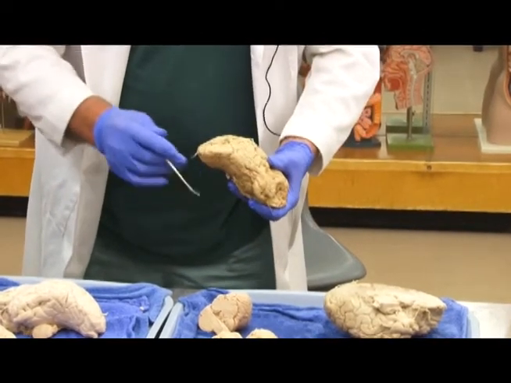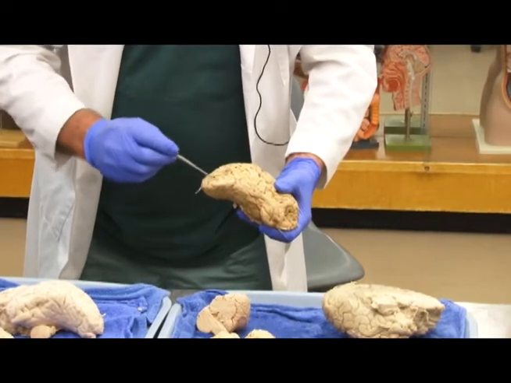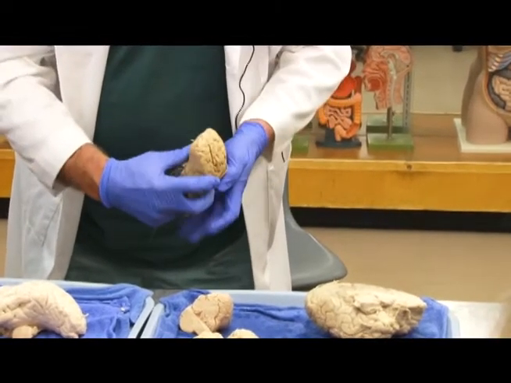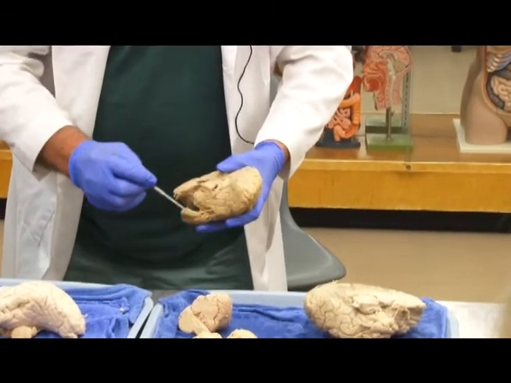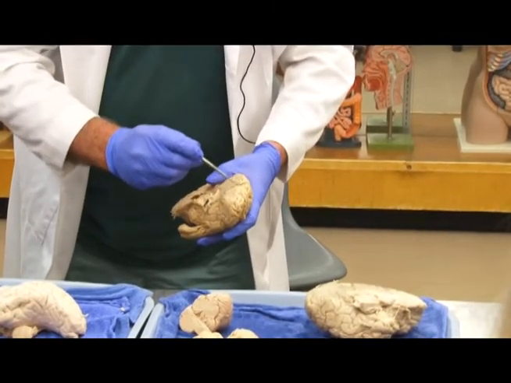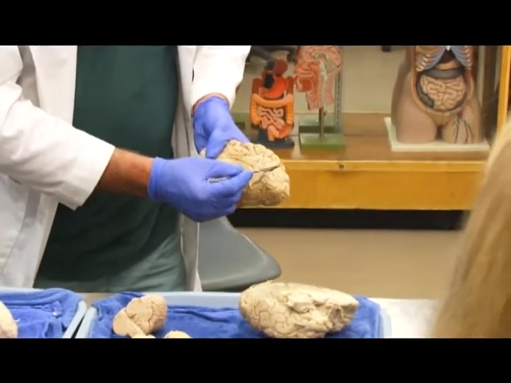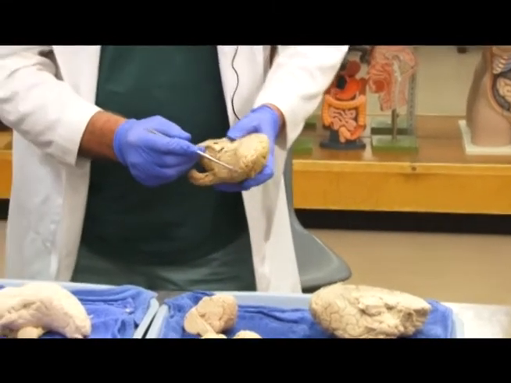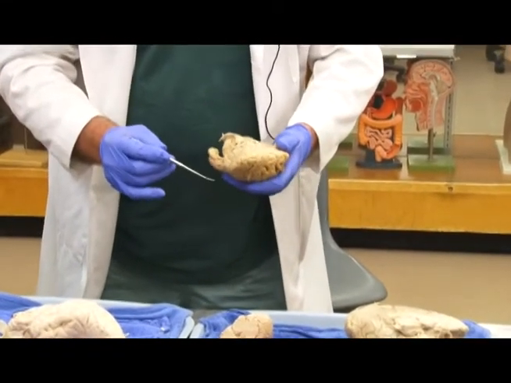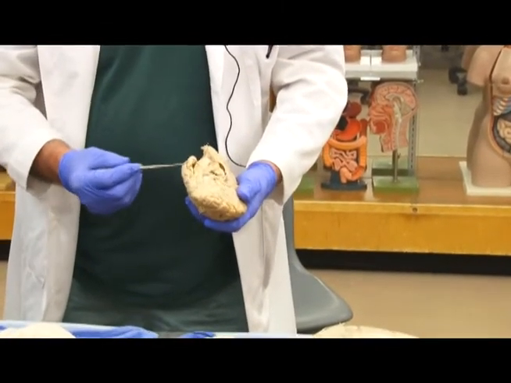Coming to the back, we have the superior, middle, and inferior occipital gyri, which come around here and fuse. This here is called the occipital notch, and it's considered a dividing line between the parietal lobe and the occipital lobe. It's an arbitrary dividing line. It's just an anatomical structure. This is the inferior temporal gyrus here.